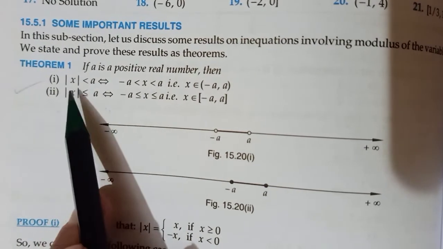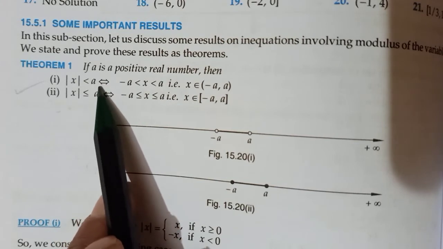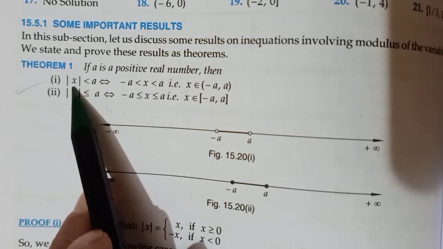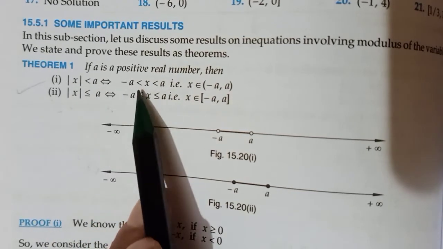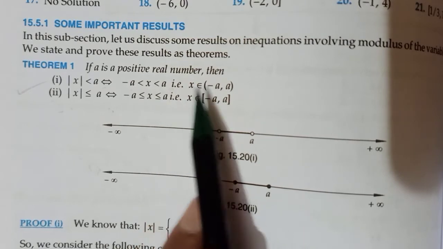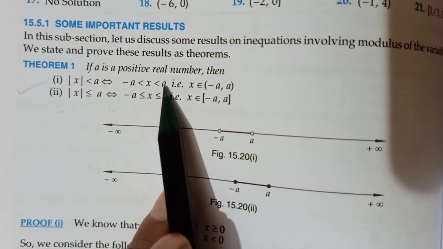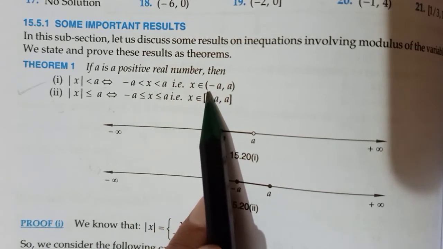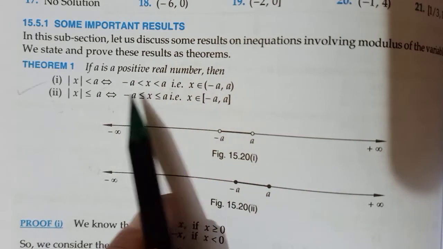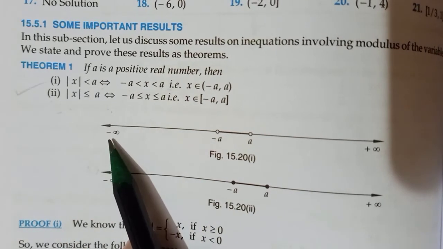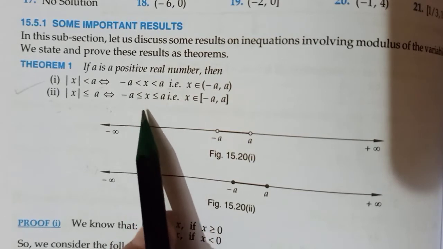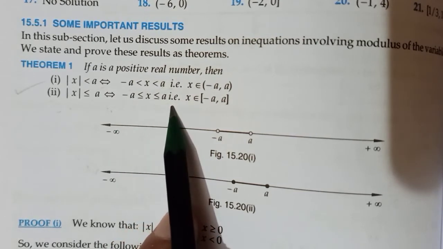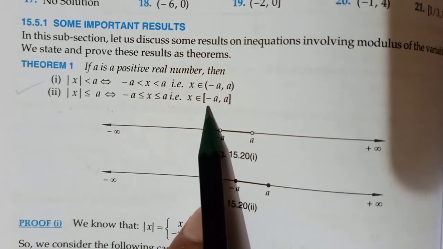If modulus of x is smaller than some real number a, then the solution or the range of this x comes from minus a to plus a. You have to learn this. This is in the form of an inequality, and if I write it as an interval, it will be written as from minus a to a; all the values would satisfy this inequality. And if there was an equal to sign, obviously a and minus a will also be included, not only the values in between but the extremities also. So you'll represent it by a closed interval, rectangular bracket.